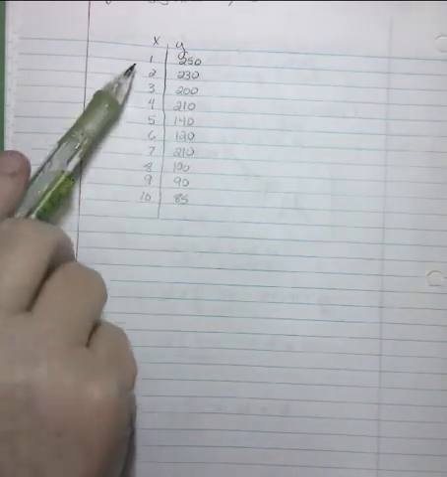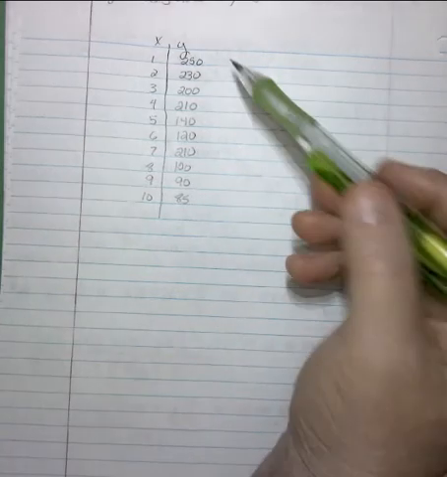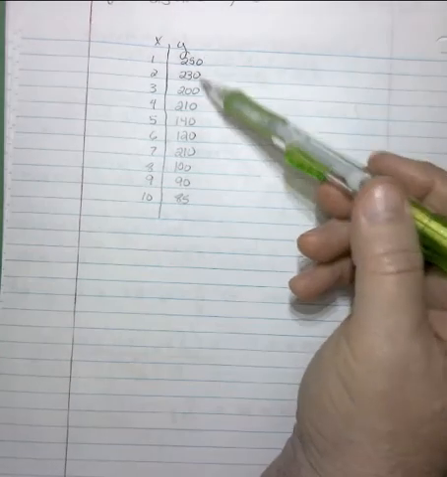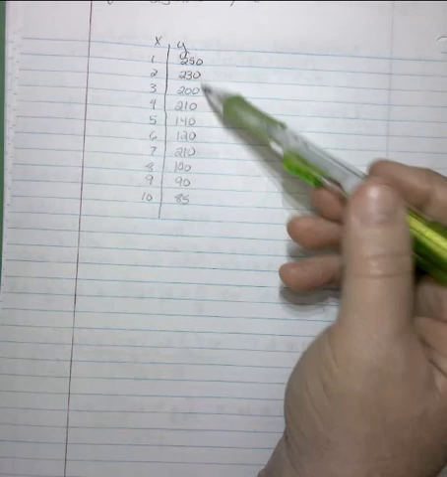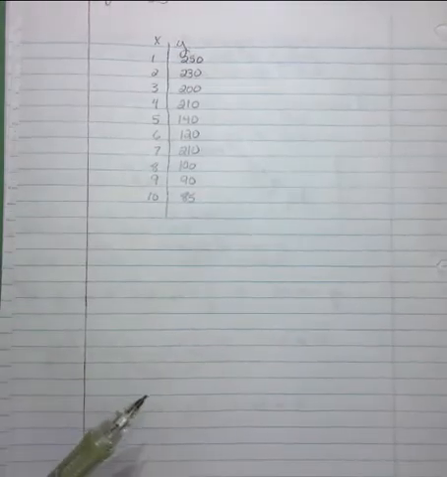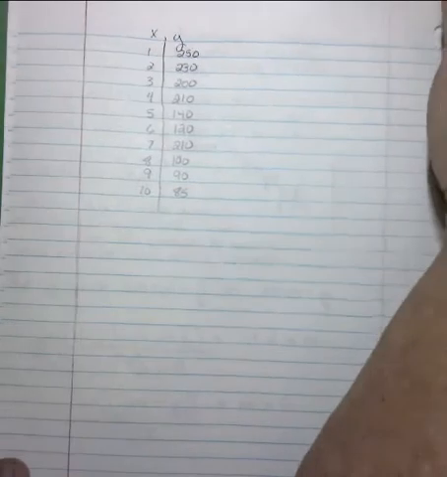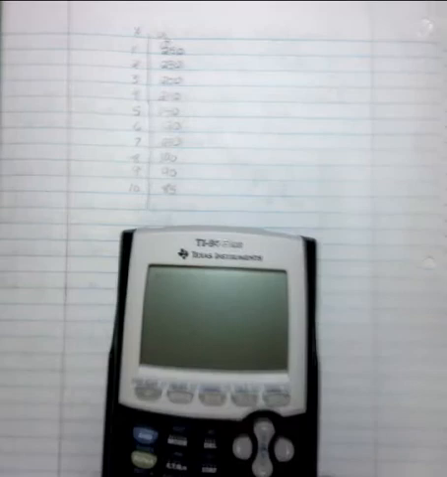Now the data that we're using this time is from a realistic situation of looking at, as the number of hours pass, which is the X's, how much of a drug is left in your system. Measurements are taken to determine how much of a particular drug is left in your system, how much dissipates as time passes. So again, we're looking at using a calculator to find these particular values.